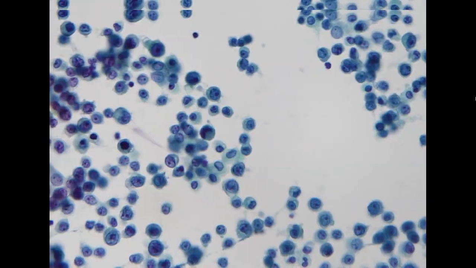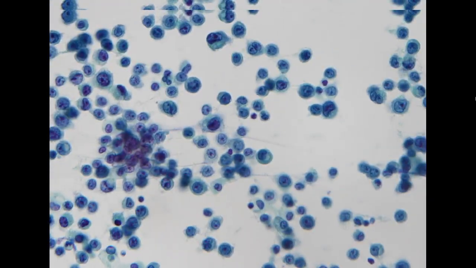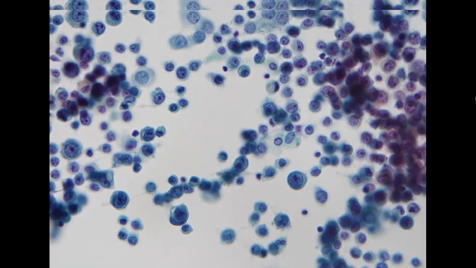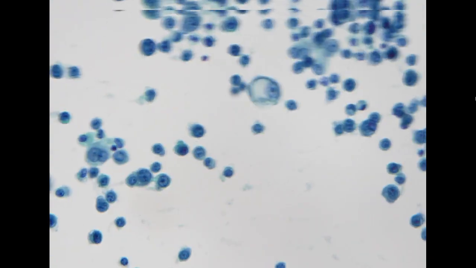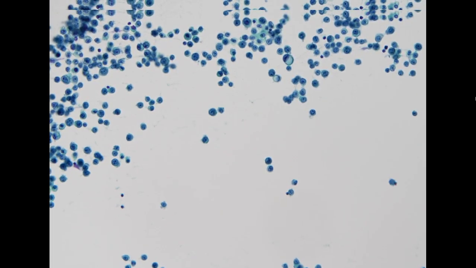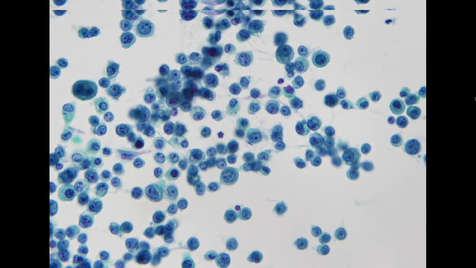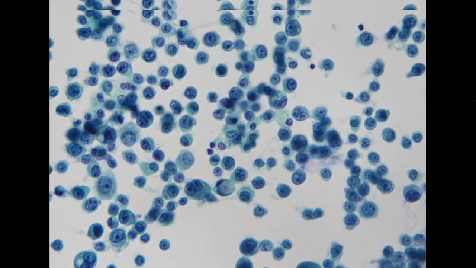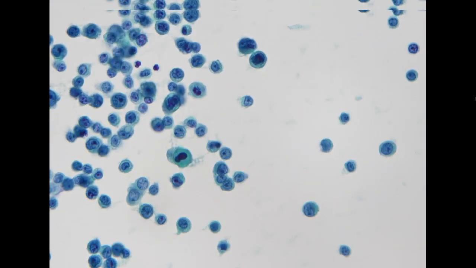So in this situation, we just need to remember, invasive lobular carcinoma can present with this type of morphology in the body fluid specimen. So this is positive and consistent with metastatic lobular carcinoma, and the majority of the cells that we see here are tumor cells. So most of the cells here are tumor cells.